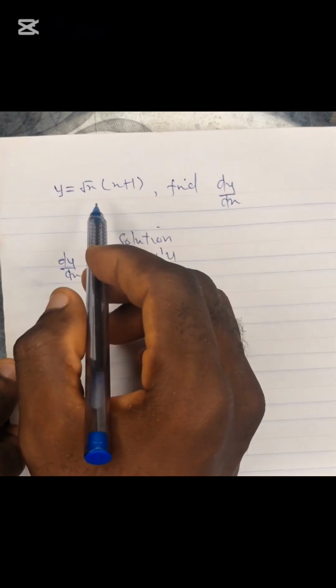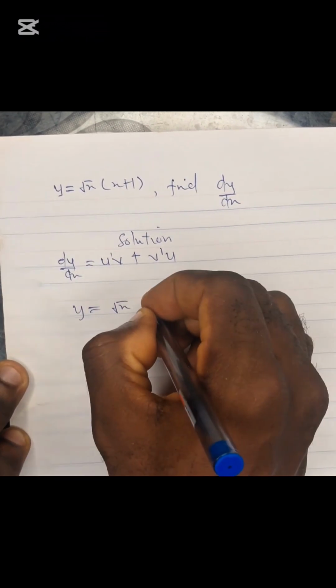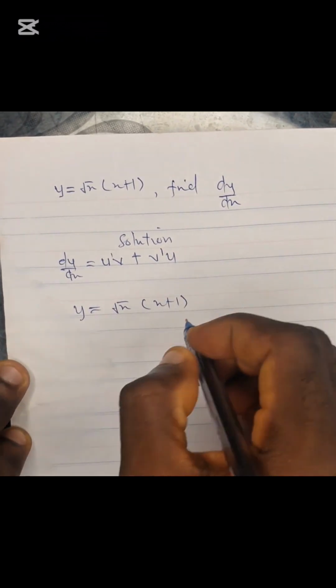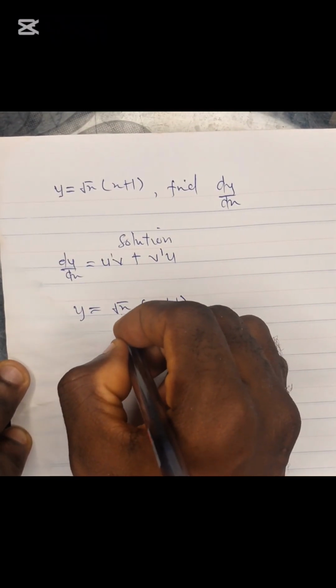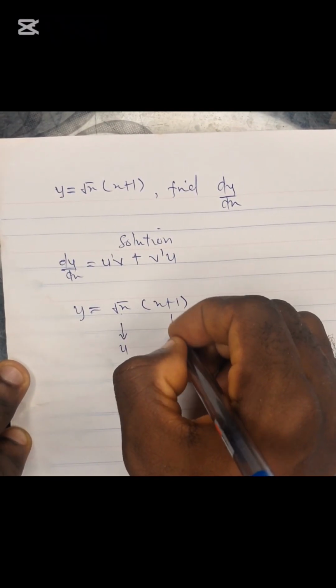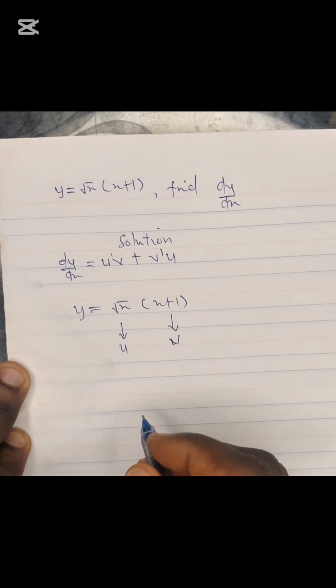Now if we are having y is equal to the square root of x multiplying x plus 1, then obviously our u is going to be root x, and our v is going to be x plus 1.